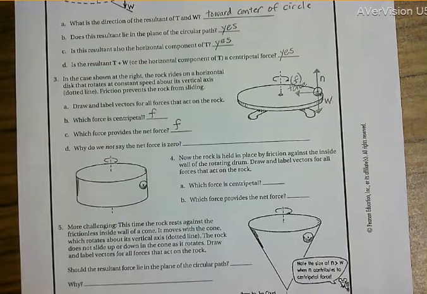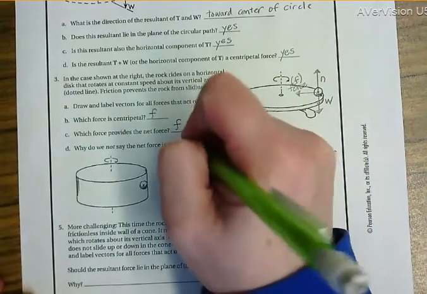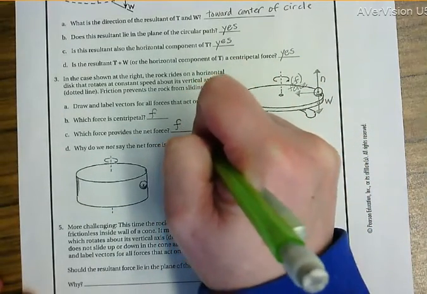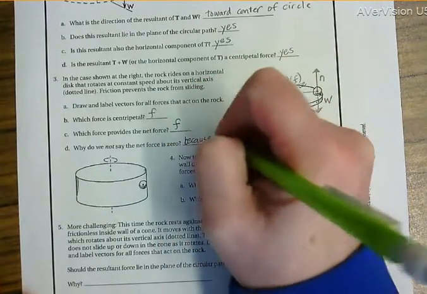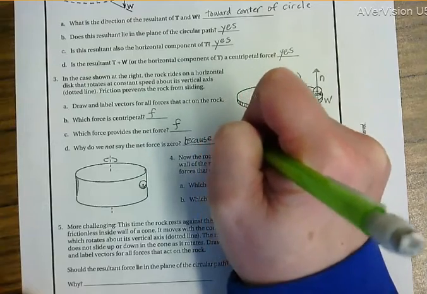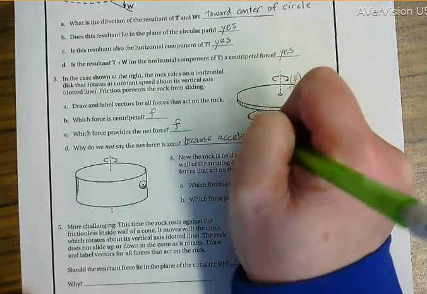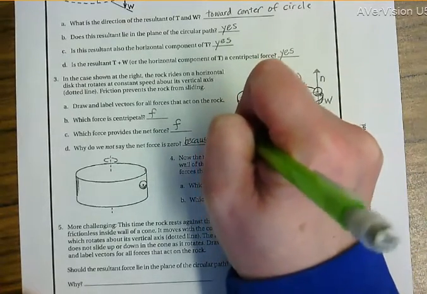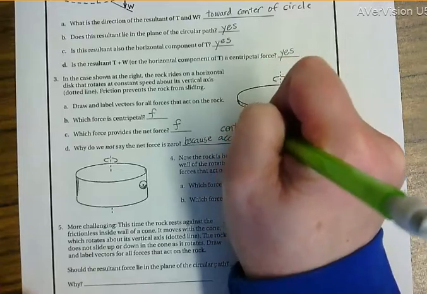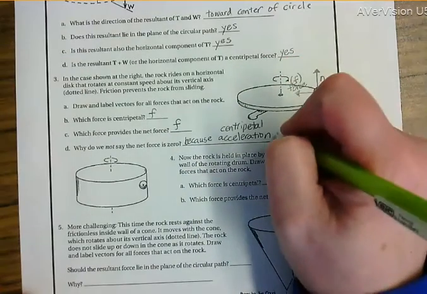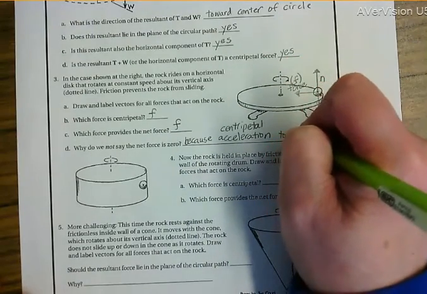Why do we not say that that force is 0? Because there's acceleration, and specifically it's centripetal acceleration toward the middle of that circle.